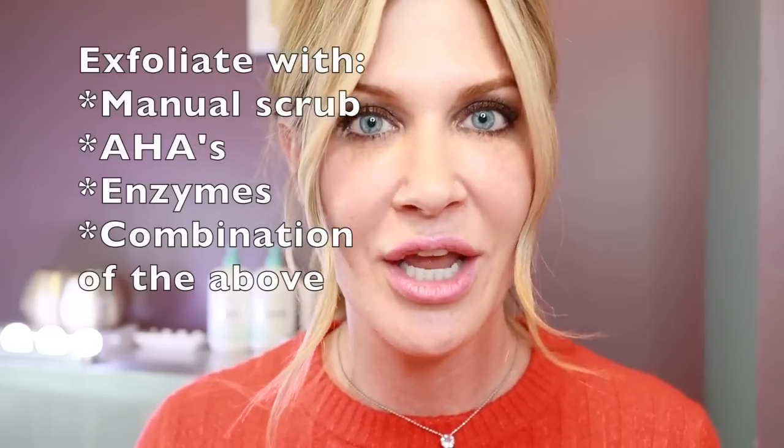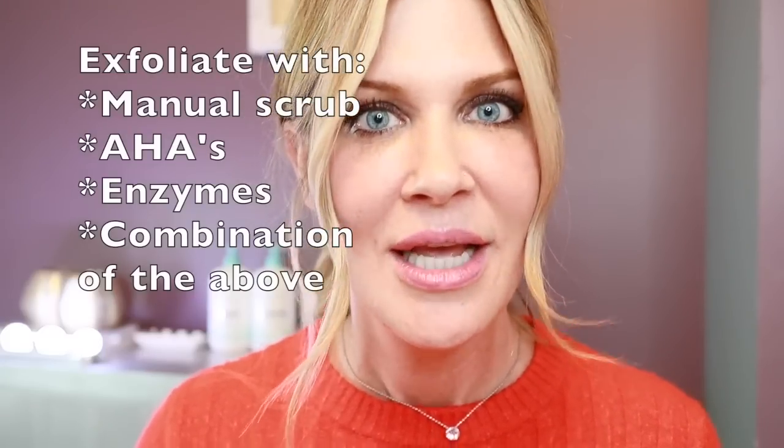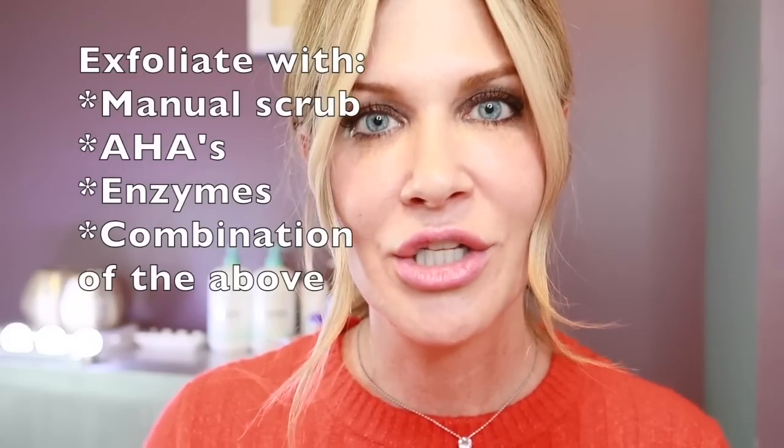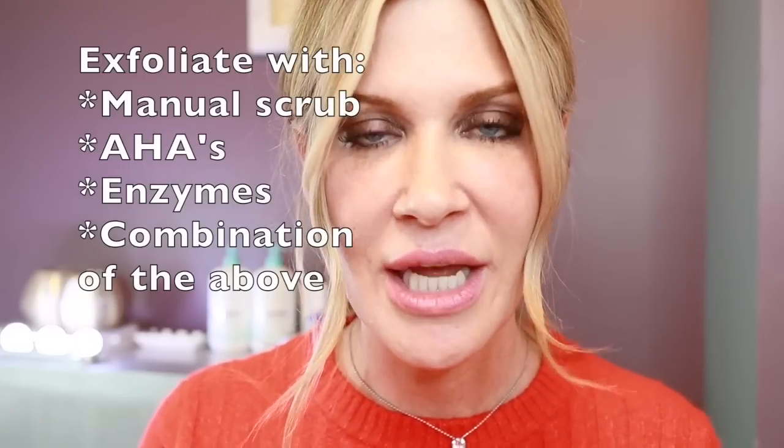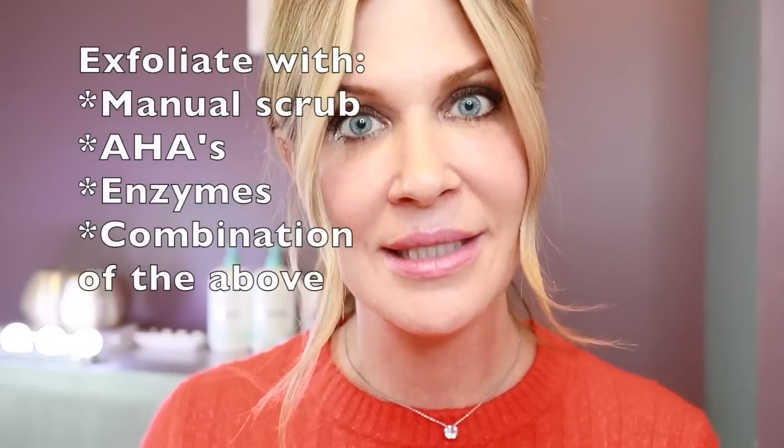Now, the next thing that you're gonna wanna do, step 2, is you're gonna want to exfoliate. And it's super important that you don't over exfoliate your skin with harsh scrubs. So what you wanna do is you wanna look for a scrub that has really fine grit and hopefully also combines a cocktail of acids as well.